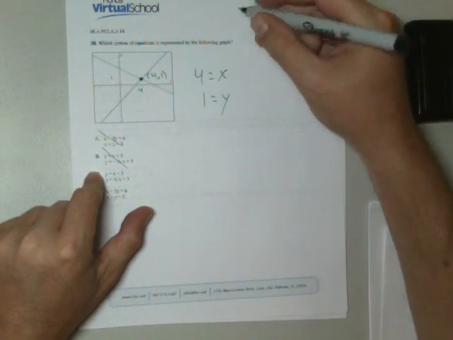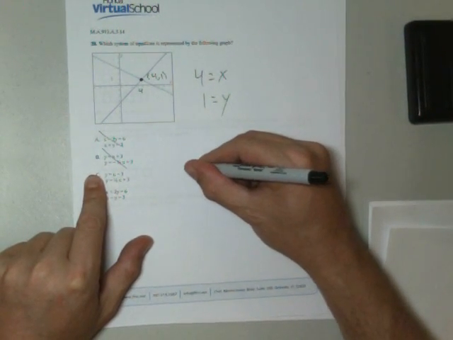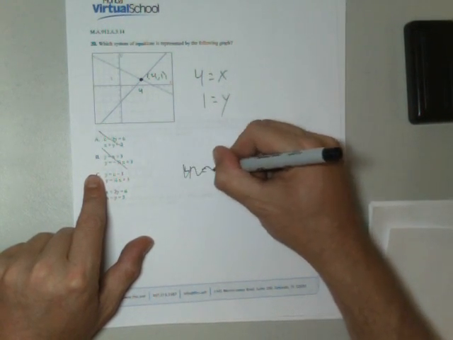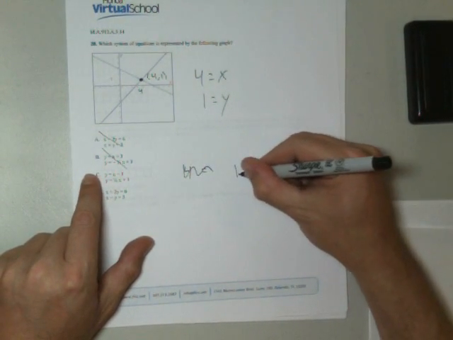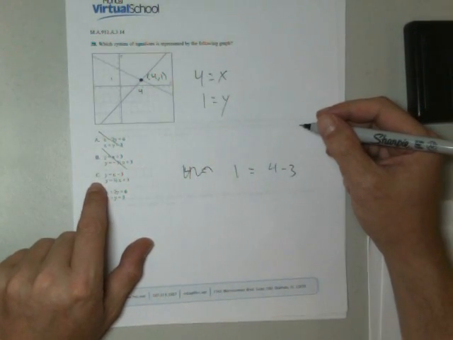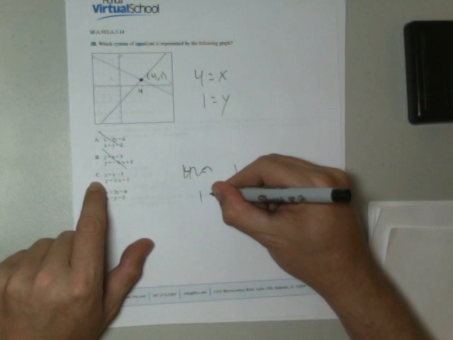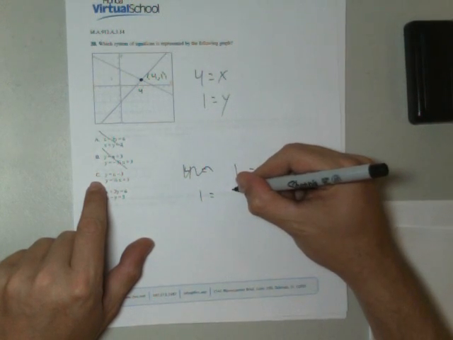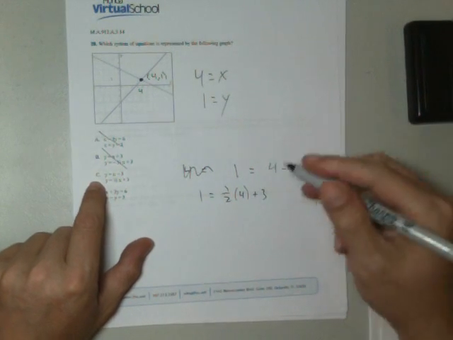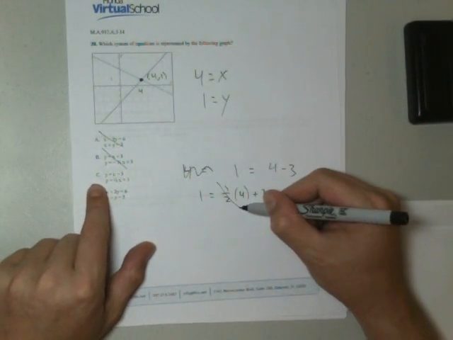Let's see. Y equals 4, already, that's not correct. 1 equals 4 minus 3, okay. And then 1 equals 1/2 4 plus 3. That's not right.